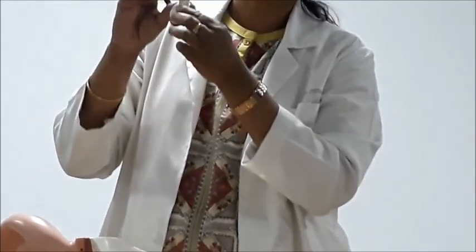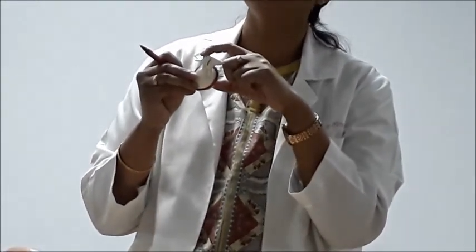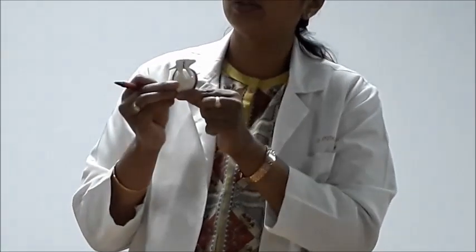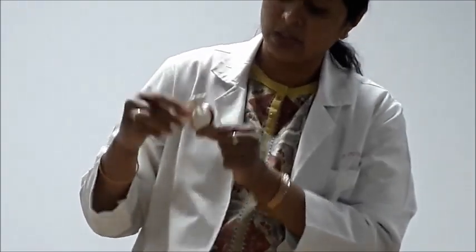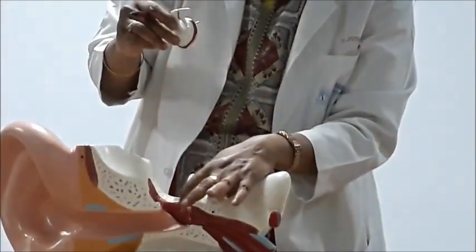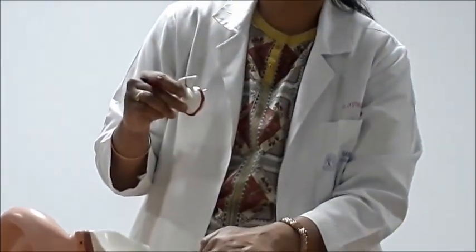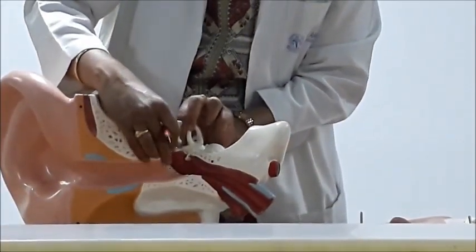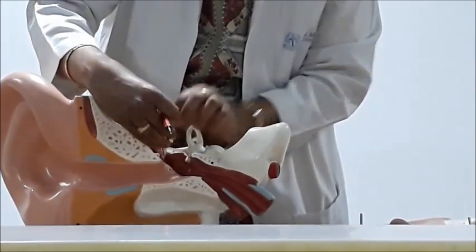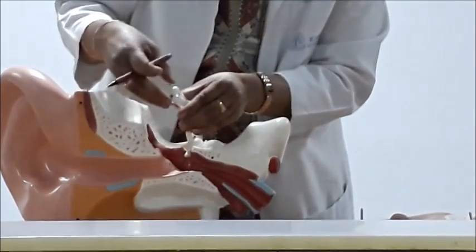The head of the malleus will articulate with the body of the incus to form a saddle shaped incudomalleolar joint. So in this way, the malleus is attached to the incus. This is the long process of the incus which articulates with the head of the stapes by a ball and socket incudostapedial joint. So in this way, these three tiny bones will form an ossicular chain across the middle ear cavity for the conduction of sound. This intact chain is very essential for the conduction of the sound.